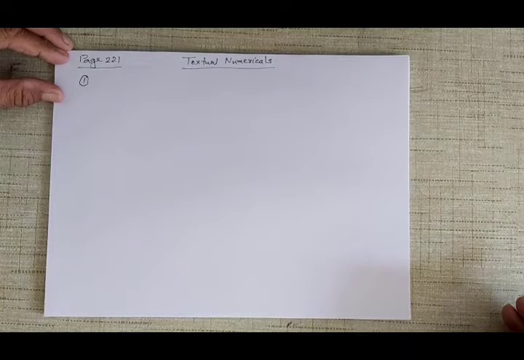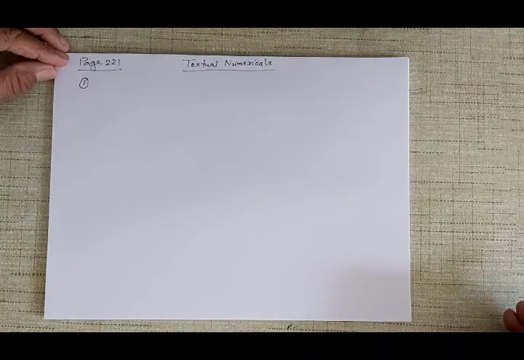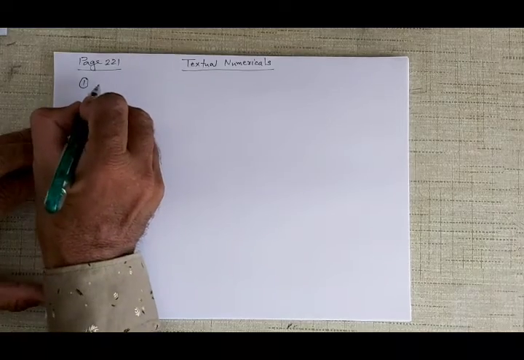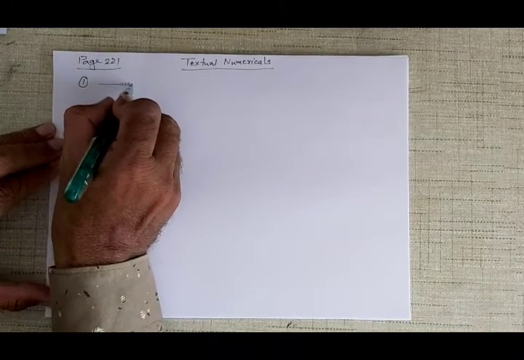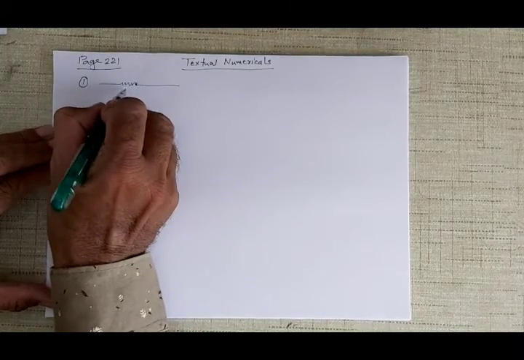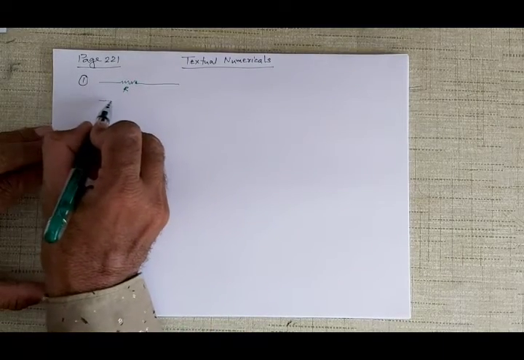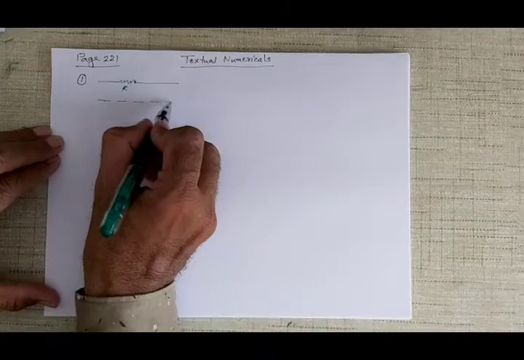A piece of wire of resistance R is cut into 5 equal parts. These parts are then connected in parallel. If the equivalent resistance of this combination is R dash, then the ratio of R upon R dash is what? First of all, think about it this way: you have a resistance wire, a piece of wire of resistance R. Its resistance is R. Now it is cut into 5 equal pieces: 1, 2, 3, 4 and 5.